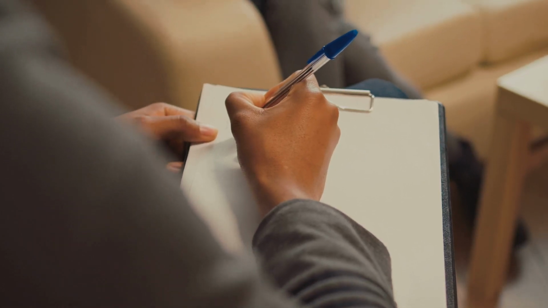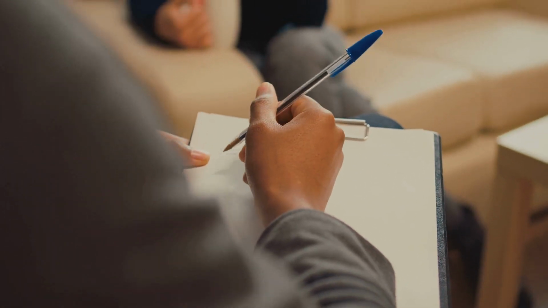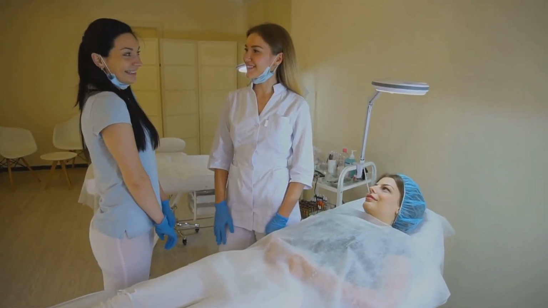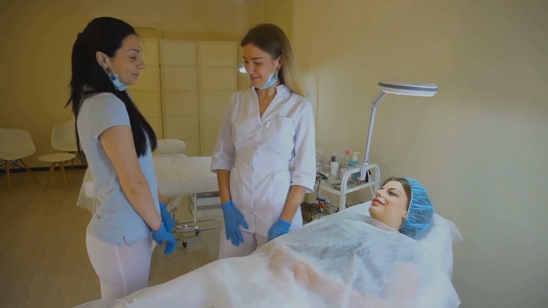We use specific terms to describe a patient's affect. These terms help capture the nuances of their emotional expression. Is their affect blunted or flat, lacking usual emotional range? Or is it labile, with rapid shifts in emotional expression?